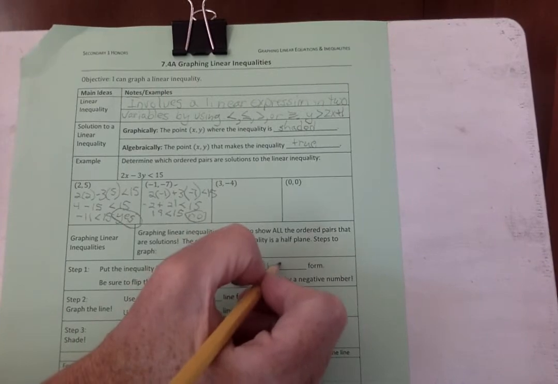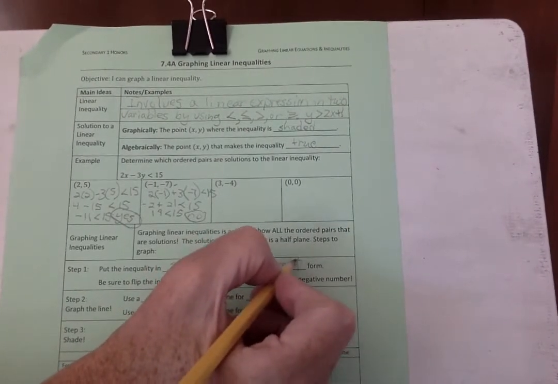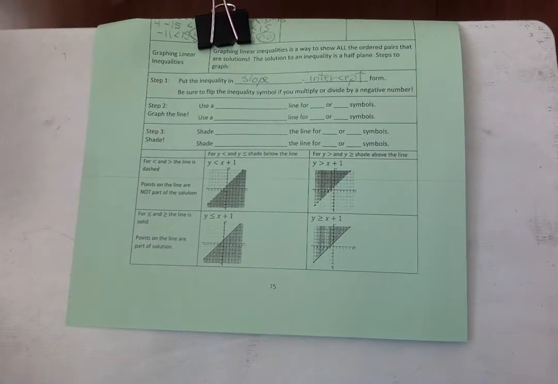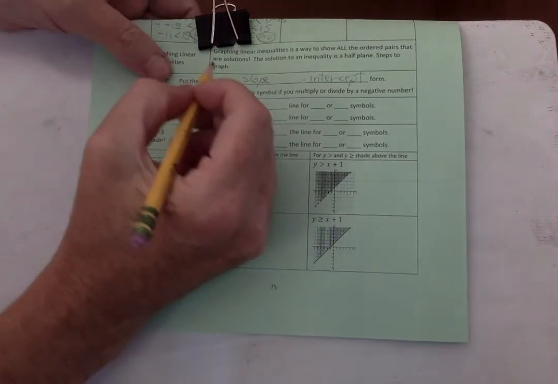Slope-intercept is y equals mx plus b. But in this case, it will probably be more like y is greater than mx plus b, or y is less than mx plus b. So I'm going to go ahead and fold that over so you can see it a little bit nicer there. And we'll continue. Okay, so be sure to flip the inequality symbol if you multiply or divide by a negative number.